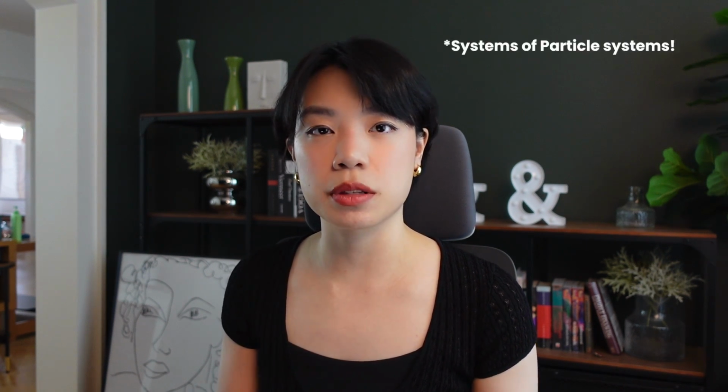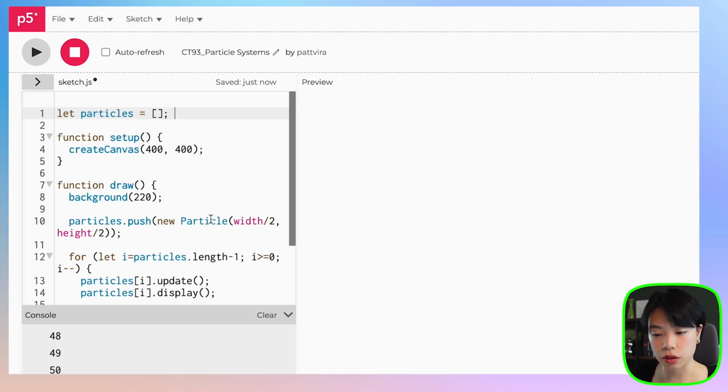Now that we have a particle system, I want to show you how to create systems of particles. Instead of pushing a new particle object inside this particles array every time the draw function is called, what I want to do is set a new variable called num and give it the number of particles that I want inside my particles array.